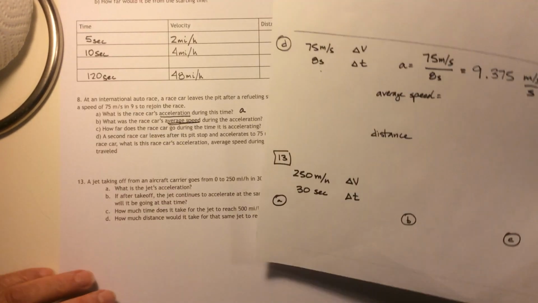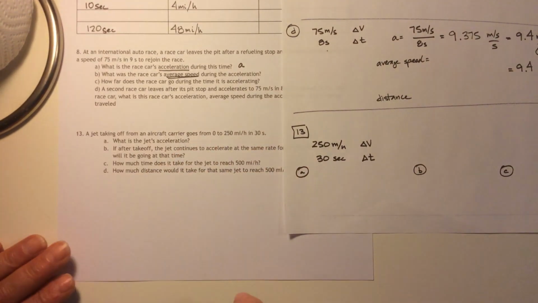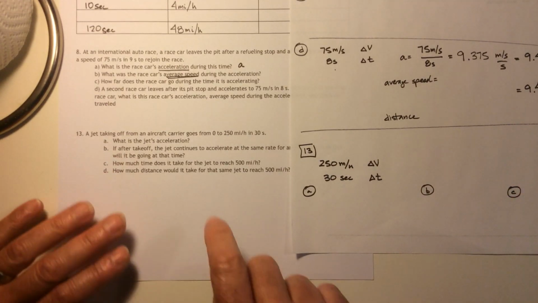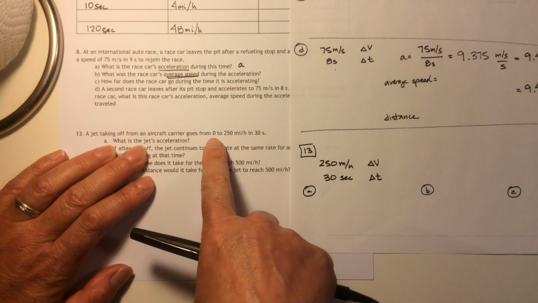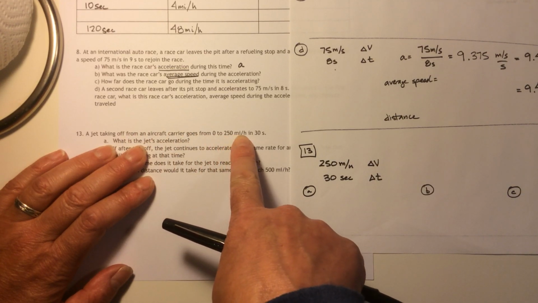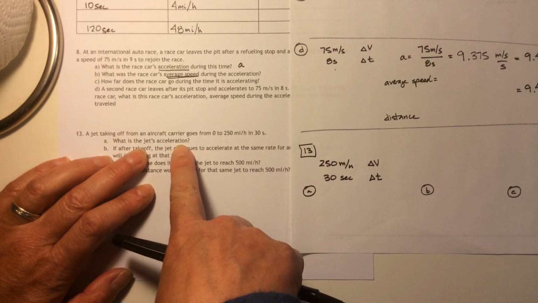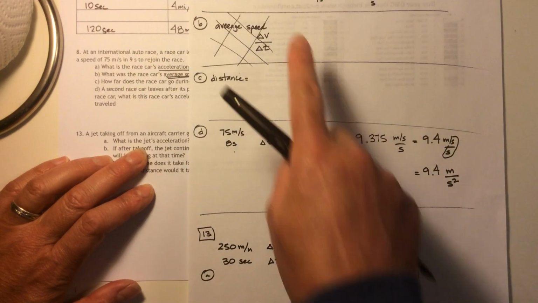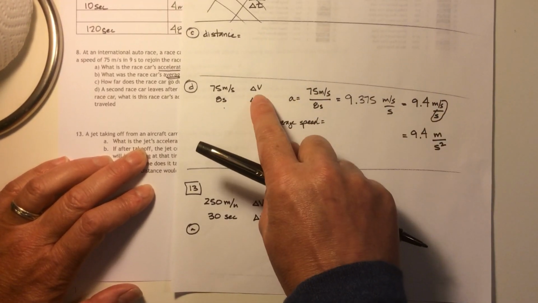All right, I'm going to go on to the last easy problem before I get onto the harder ones. All right, let's take a look at 13. Here we go. I have an aircraft carrier, or a jet, going from 0 to 250 miles per hour in 30 seconds. What's the jet's acceleration? All right, we've done these a bit. I think we know now, right? We did it here. Wait, let me get that on the screen. We did it here. We did it here.